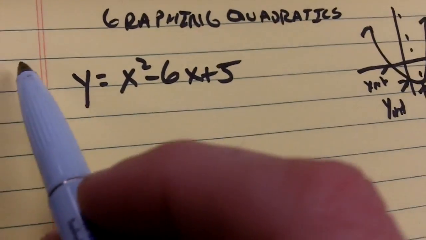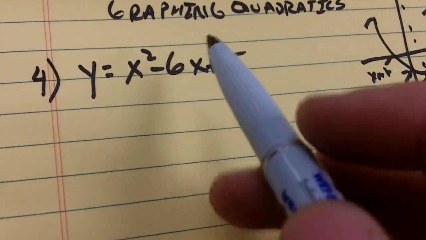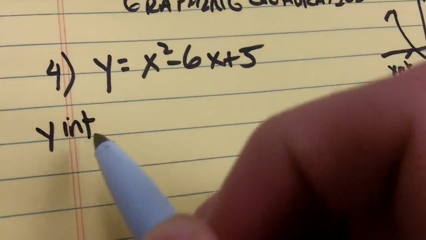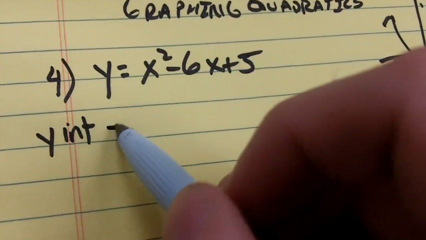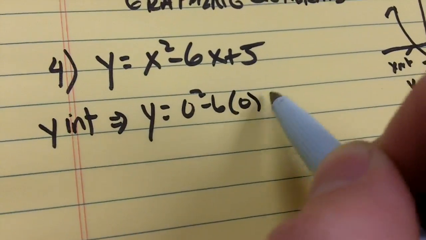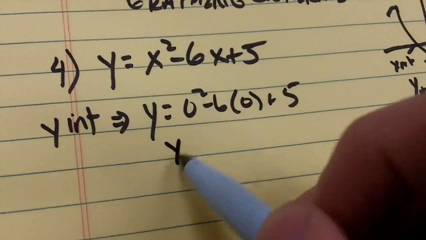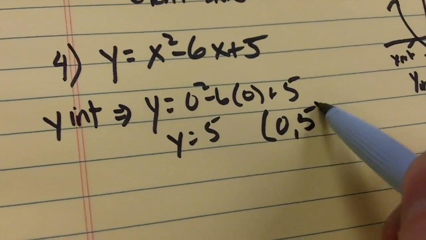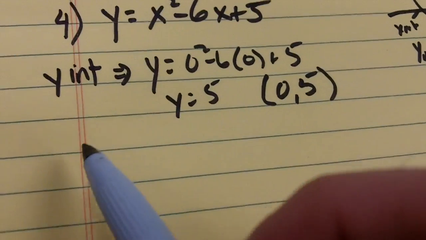So here's one off your homework, this is number 4, where you have to graph. I want you to graph this quadratic. First thing I want you to find is the y-intercept. We're going to plug in 0 for x, which just means y equals 0 squared minus 6 times 0 plus 5, which means we have a y-intercept of 5. Written as an ordered pair, it's 0 for x, 5 for y. So I have a y-intercept.